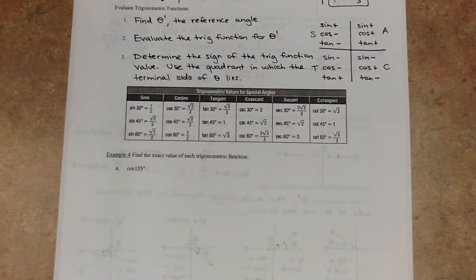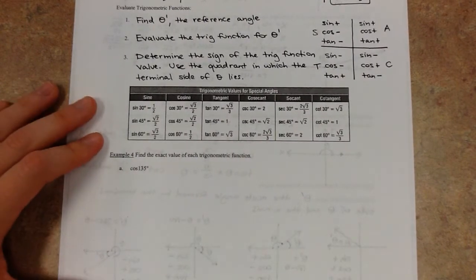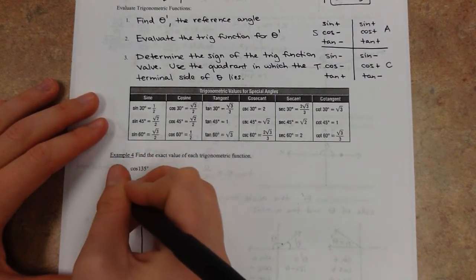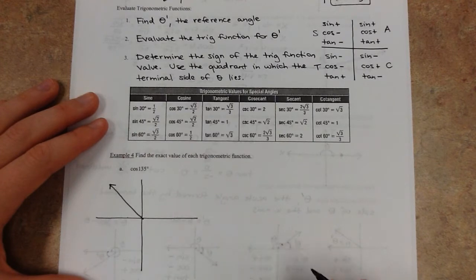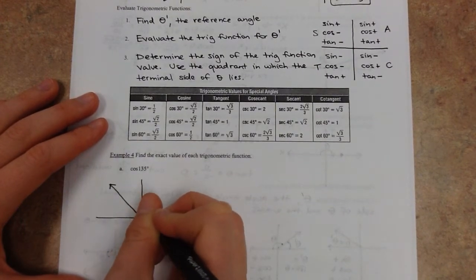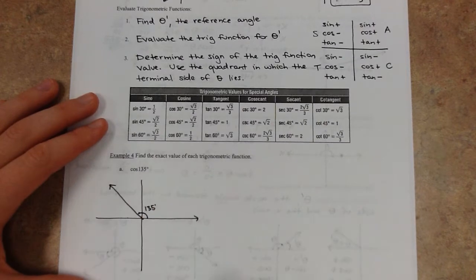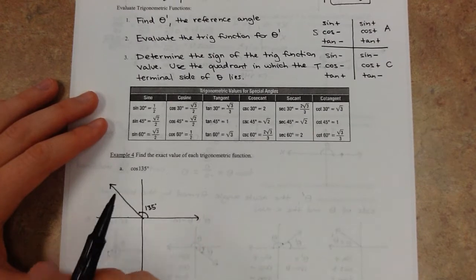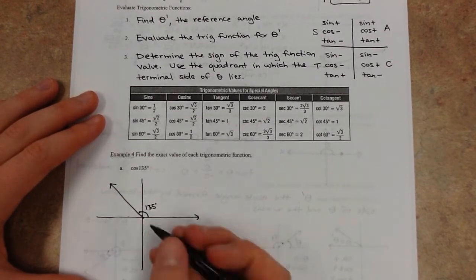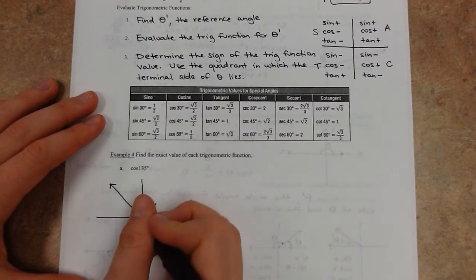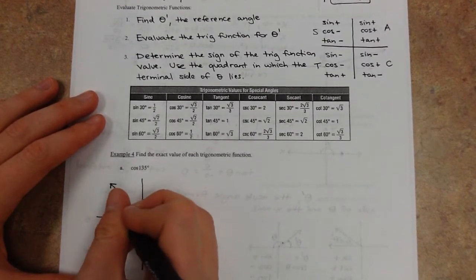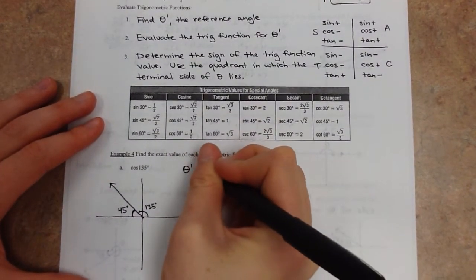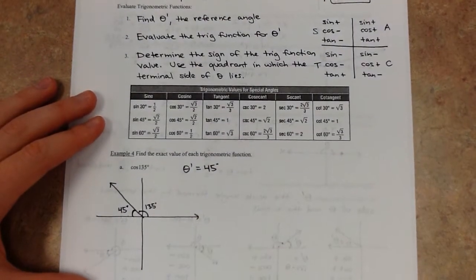So a couple quick examples here with example 4. We're going to go off of this and these 3 rules. So cosine of 135 degrees. I would sketch that angle out really quickly. You go 90 degrees, then you've got to go 45 more. So this is 135 degrees. Remember, the reference angle is the acute angle between the terminal side and the x-axis. I went 45 degrees from here to here, so I've got another 45 degrees to go. So my reference angle is 45 degrees. That is step 1, to find theta prime.